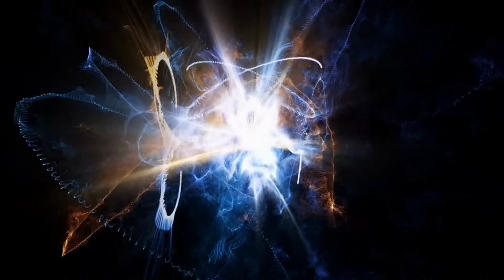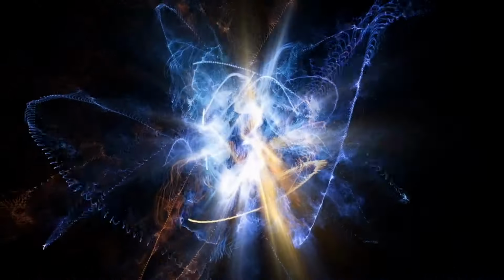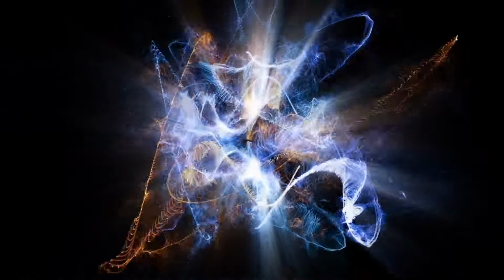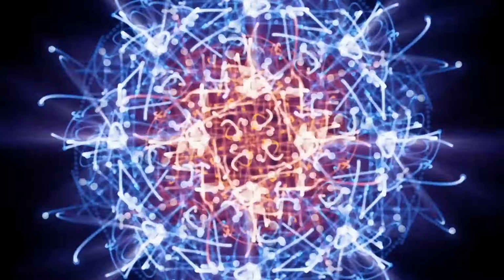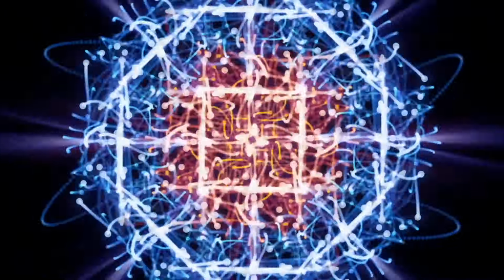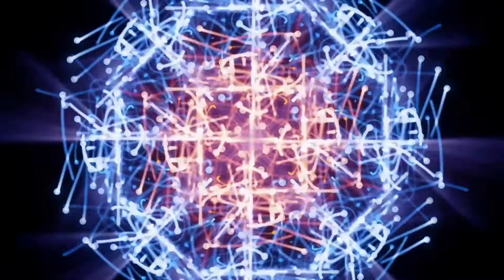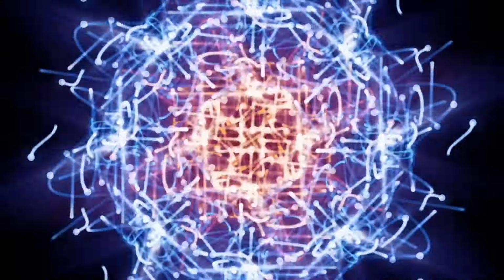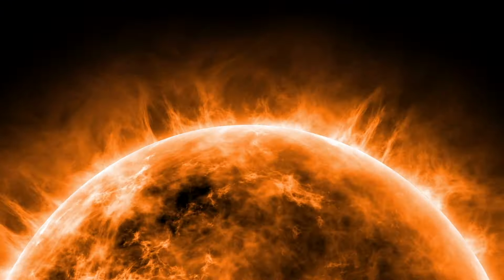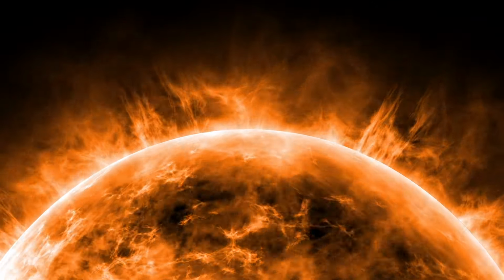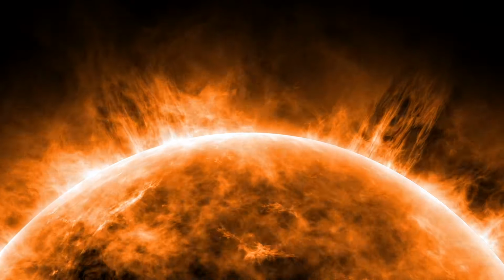Nucleosynthesis is the process by which new atomic nuclei are created. There are several ways that nucleosynthesis can occur, but the most well-known is through the fusion of lighter elements to form heavier ones. This process releases a tremendous amount of energy, and is the primary source of energy for stars, including our Sun.